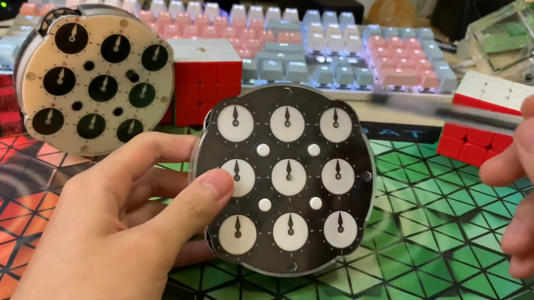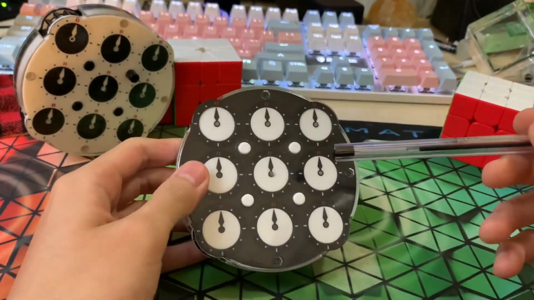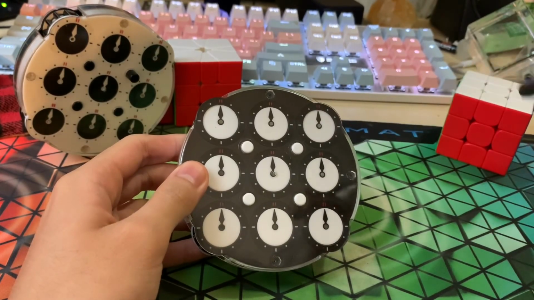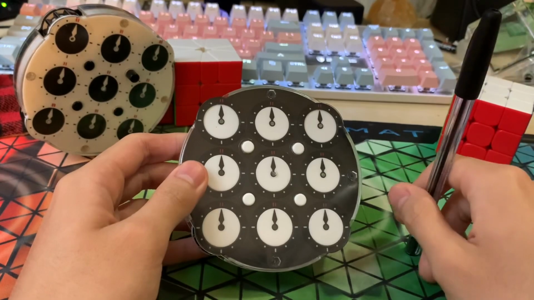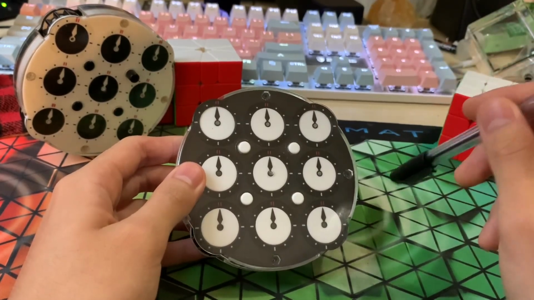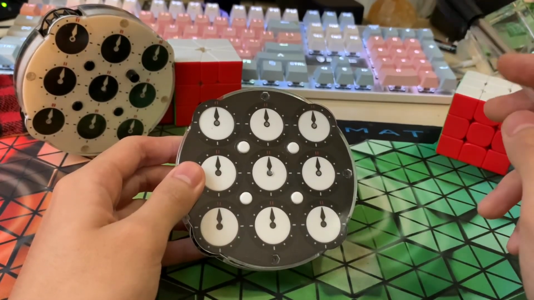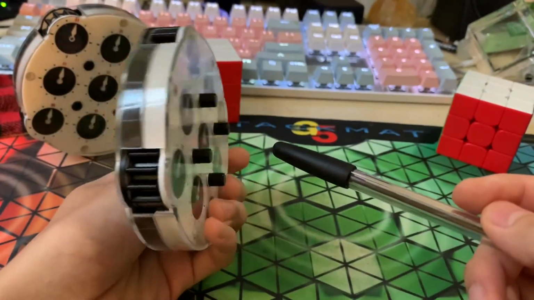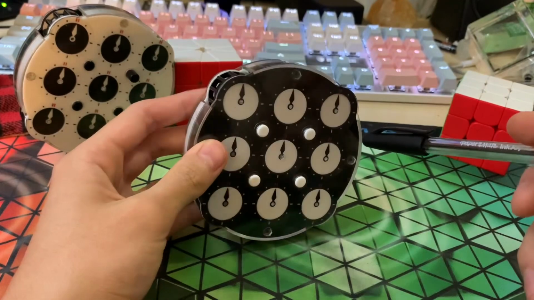Now you're probably asking, is there a shorter equation to calculating parity? And I don't actually have an answer to that. I want you guys to answer that one for me because I have no idea. There are 14 pieces on the clock. It does take quite a while to trace through all of them.